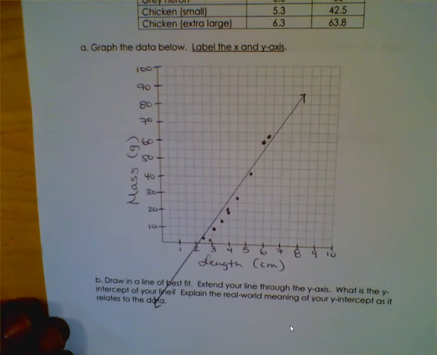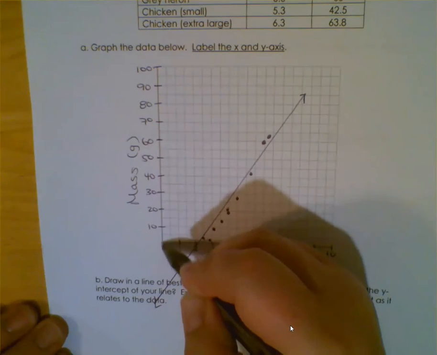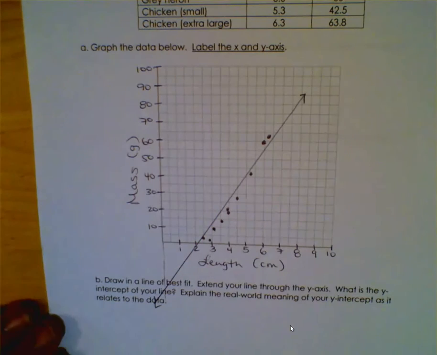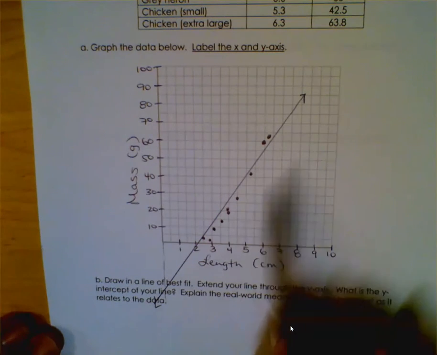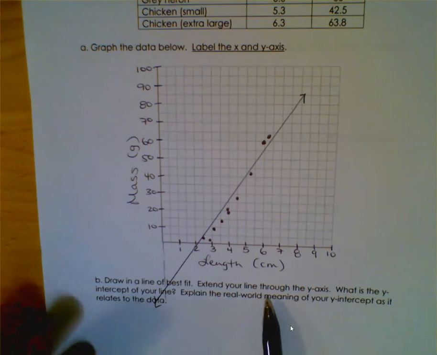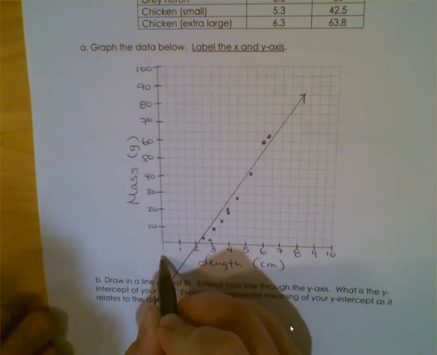All right. So I did extend my line down so that I could kind of see where it might cross the y-axis. It's hard to tell. Okay. So now that I have my line, it says extend your line to the y-axis. What is the y-intercept of your line? Well, it's kind of hard to see here, but I'm just going to estimate it. This would be -10.